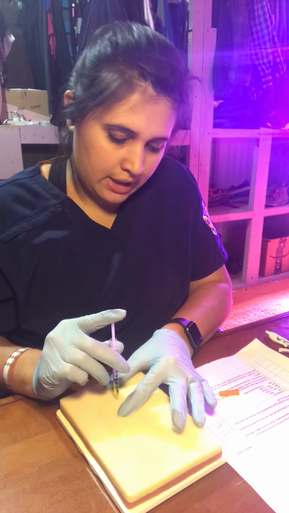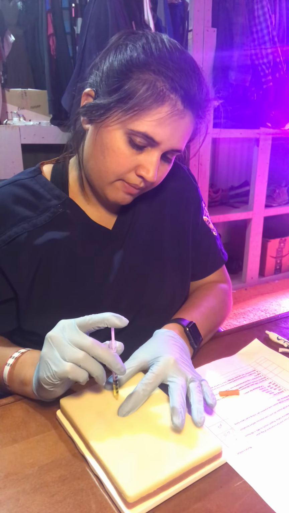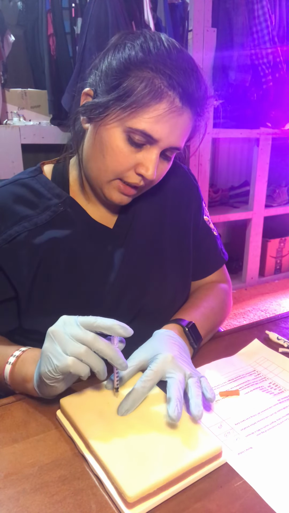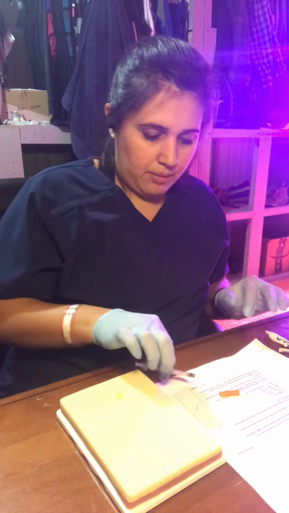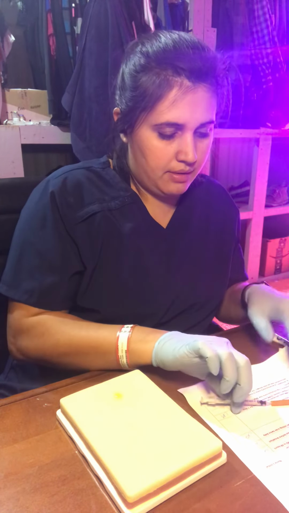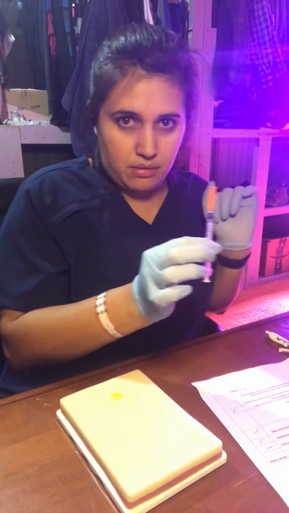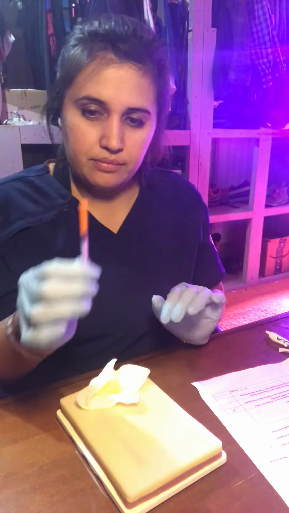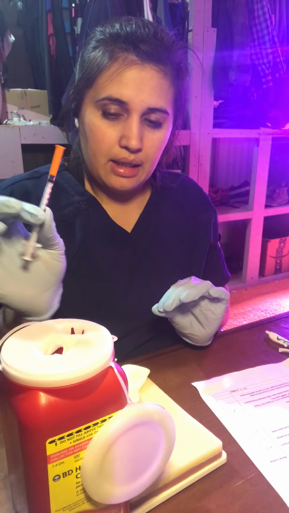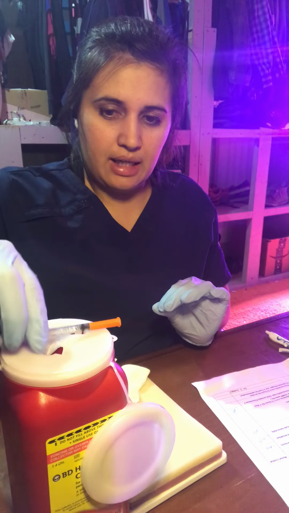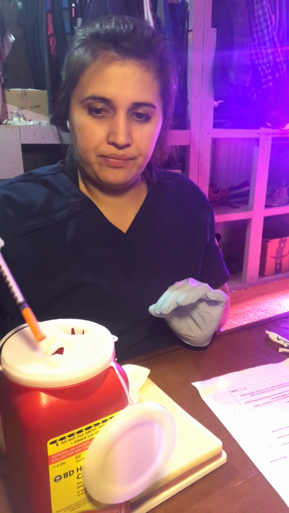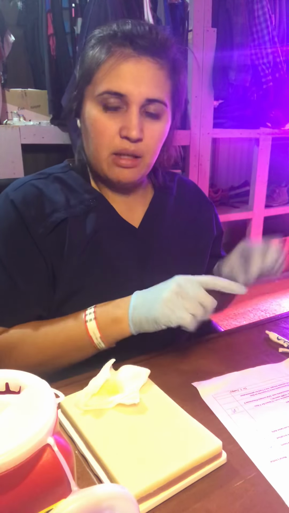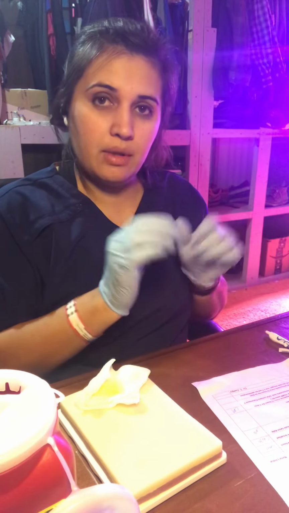Holding it secure, I'm going to press the medication in slowly. And then I'm going to pull straight out. I am going to recap, use the gauze for any blood, and dispose of it in the sharps container. Then I will document in the MAR that insulin was given, at what time, and how much.